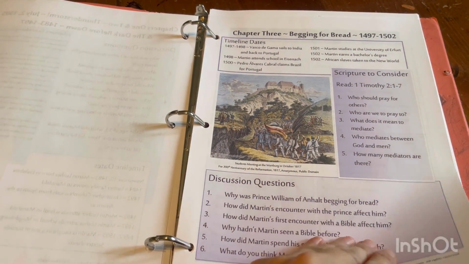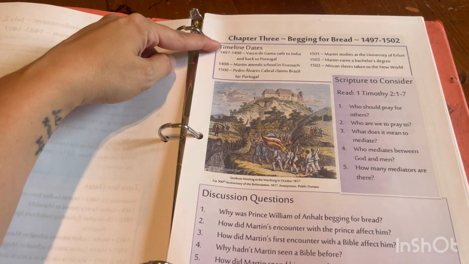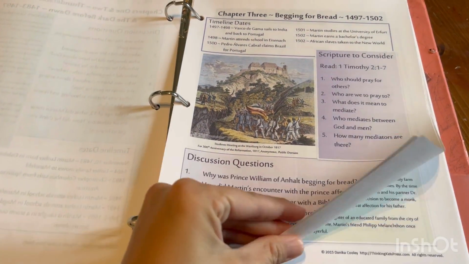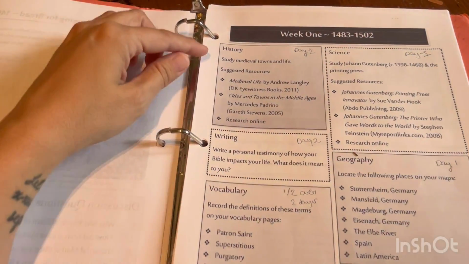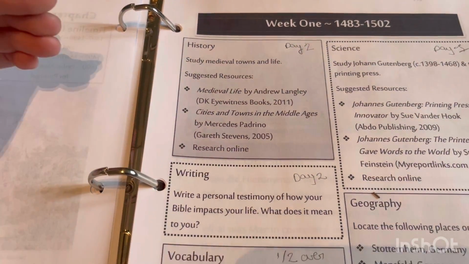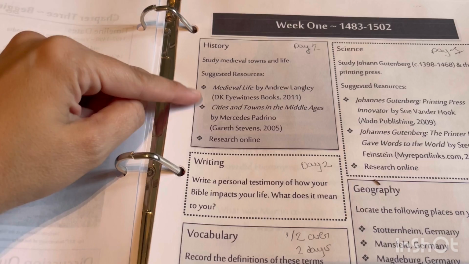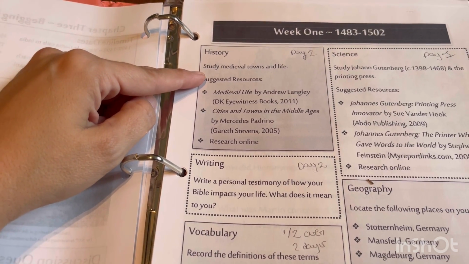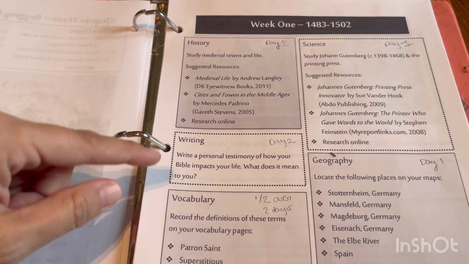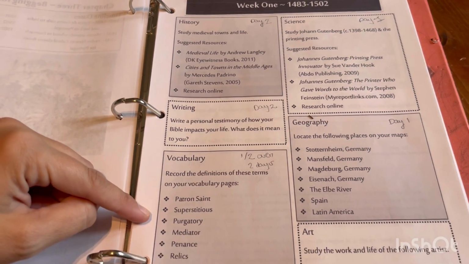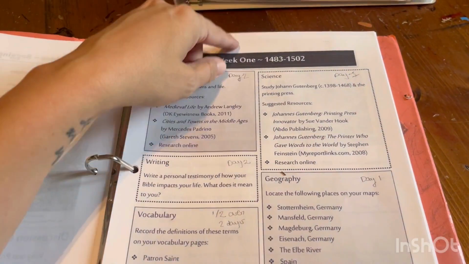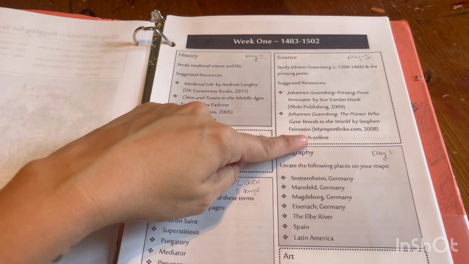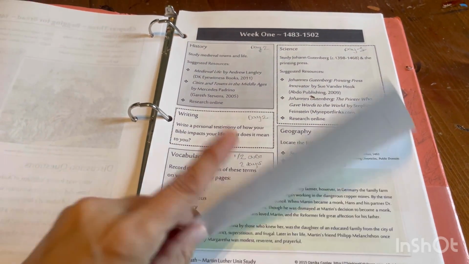Okay. And then also in week 1, you're supposed to read chapter 3. She has timeline dates, scripture to consider, discussion questions. And then this is where you can break this apart however you like. So history, it tells you what you'll be studying, like study medieval towns and life. Writing, vocabulary, sorry, there's a fly in here. Science, which is Gutenberg Press, geography, and art, okay?